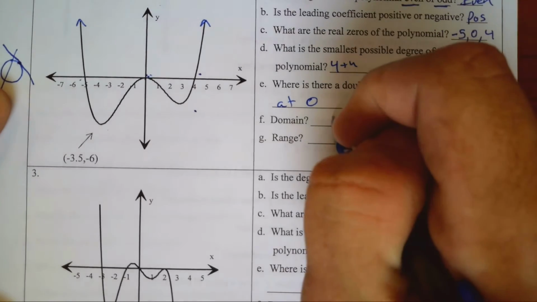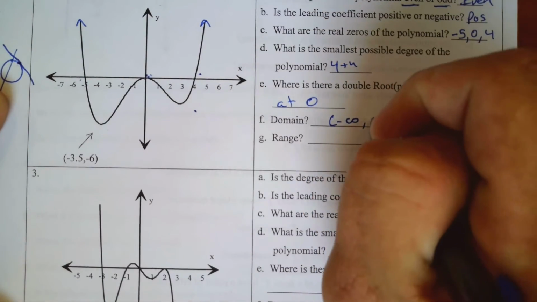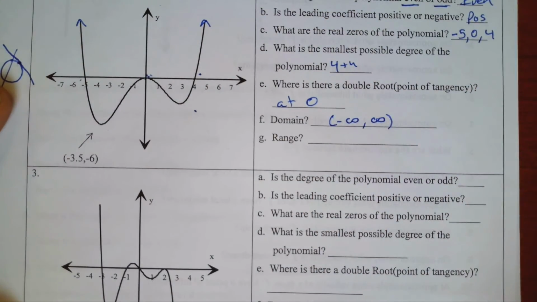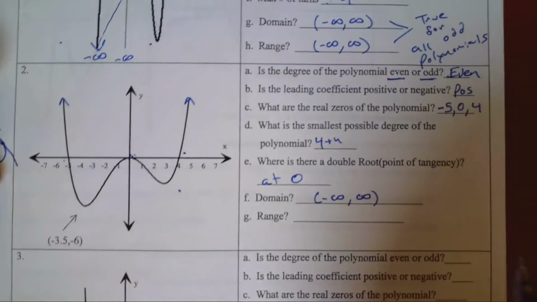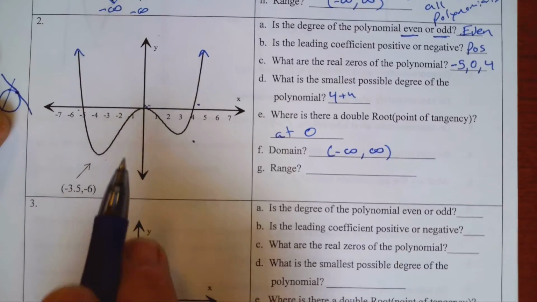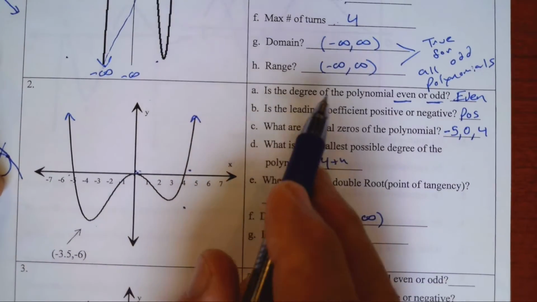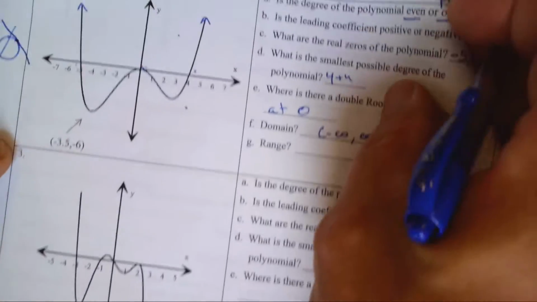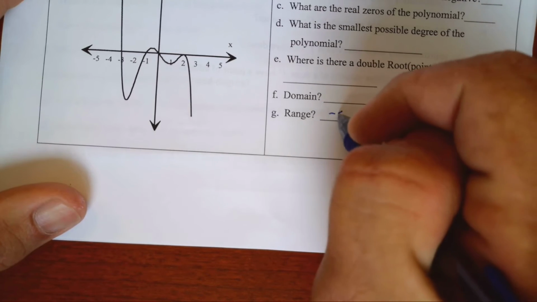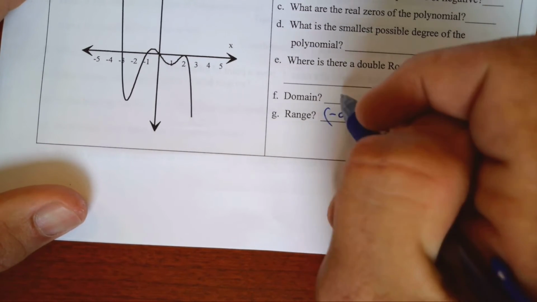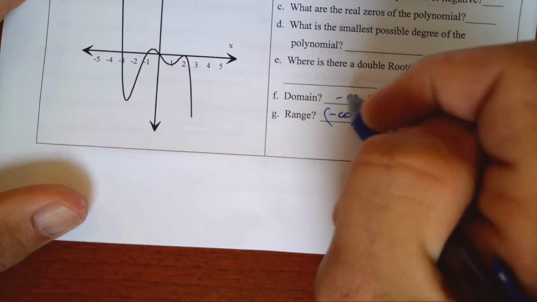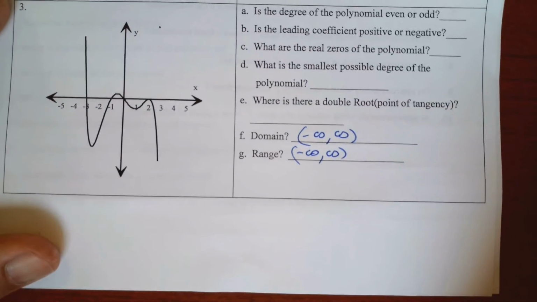Domain is all real numbers. Again, that's the answer for every polynomial, all real numbers. Next unit we'll get some that are different domains. The range for an even polynomial though is not going to be all real. Odd it is. Like this one's an odd, we can just go down here and fill in domain and range, because if it's an odd, the domain and the range are all real.